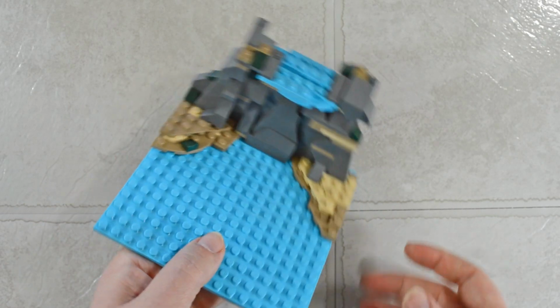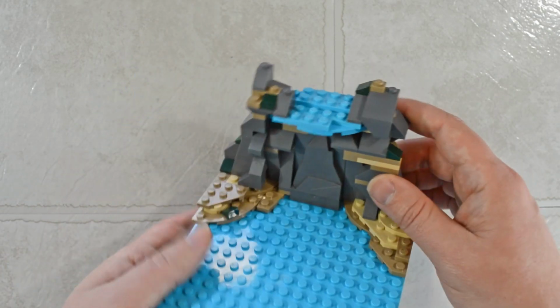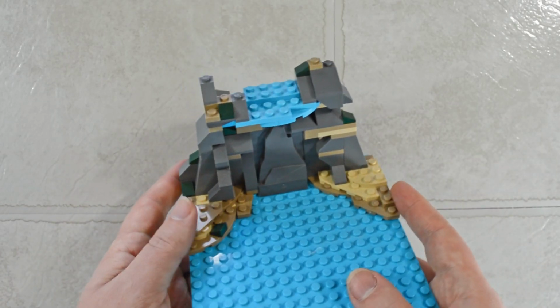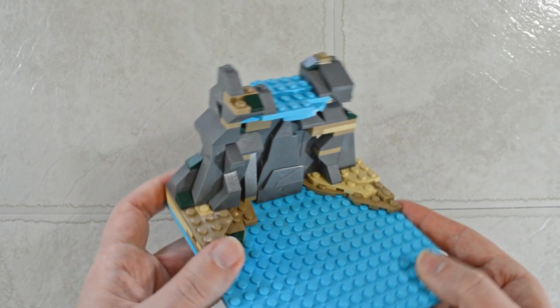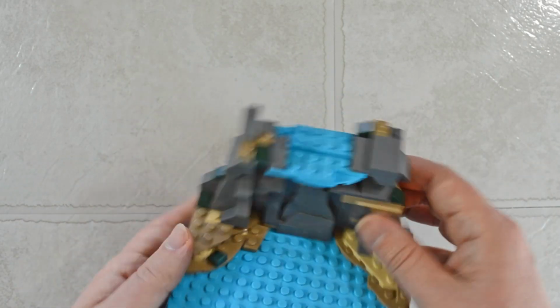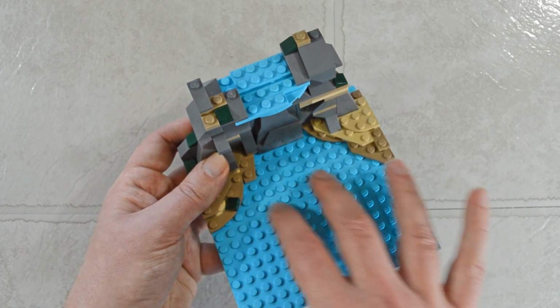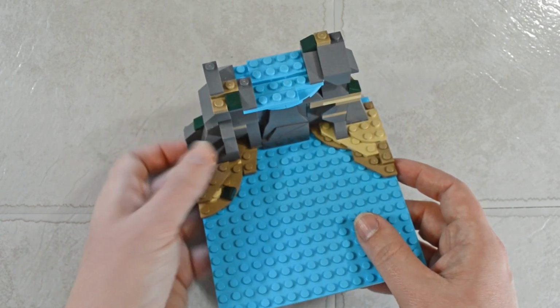Stay tuned. To start any waterfall, you are going to need to have a cliff face of some sort. This I cobbled together with a bunch of slopes and plates that I just mounted up. I made sure that we had a nice little area in here for our waterfall to fall into.